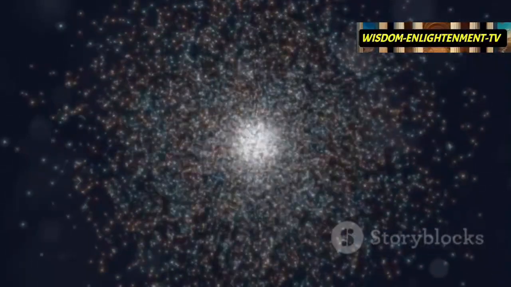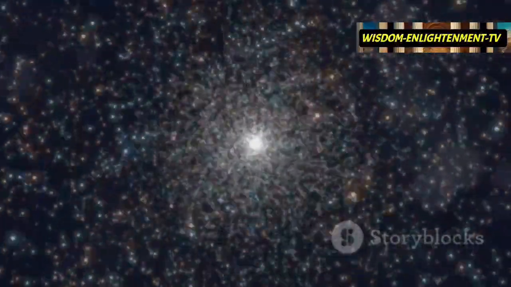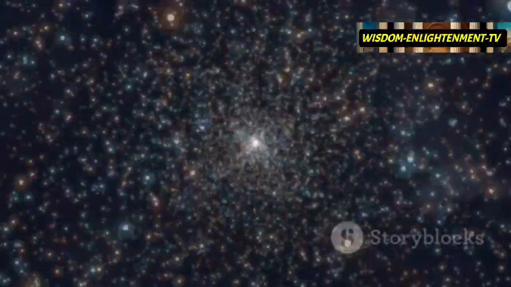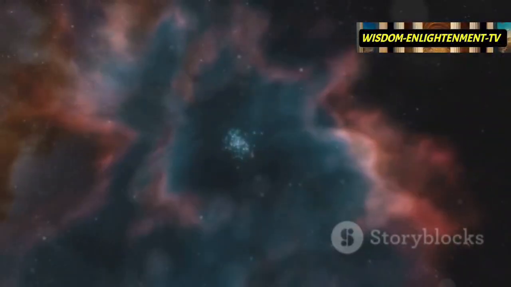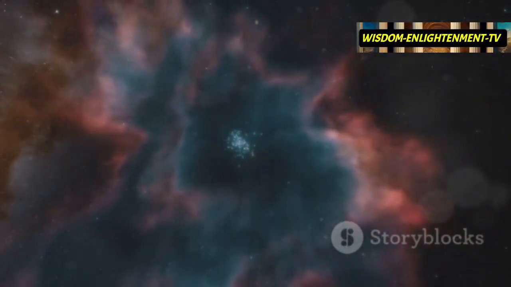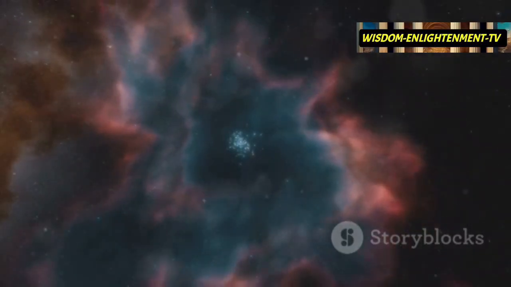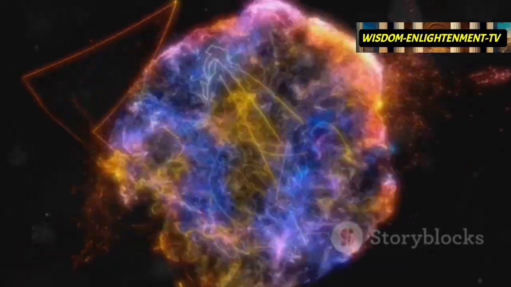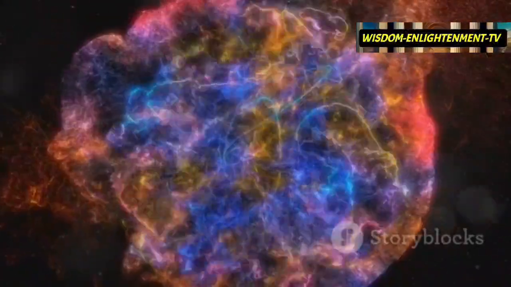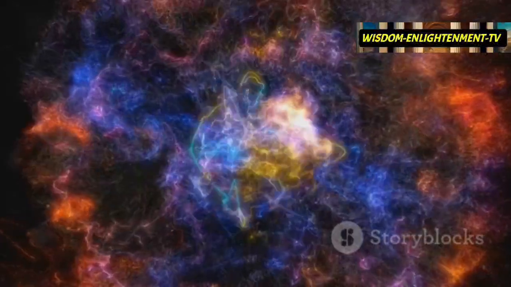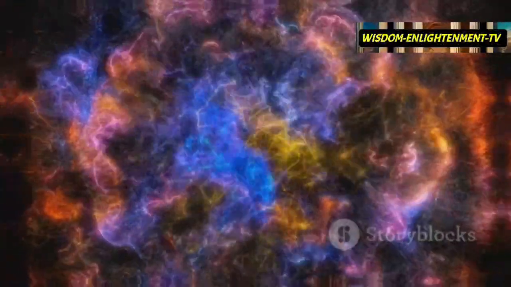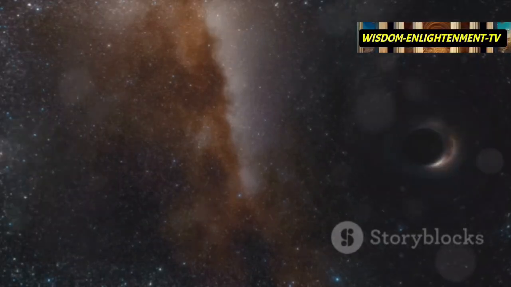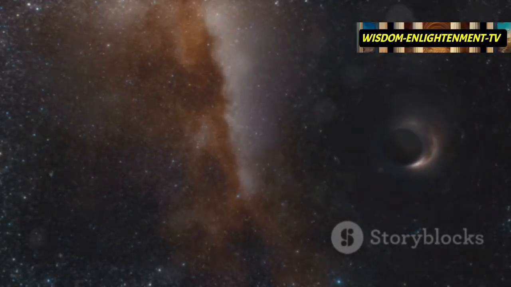Star clusters are particularly useful for studying stellar evolution because they contain stars of similar ages and compositions. By comparing stars in clusters of different ages, astronomers can trace the evolutionary sequences of stars. The remnants of supernova explosions, such as the Crab Nebula, offer a glimpse into the end stages of massive stars. These remnants help researchers understand the processes that occur during and after a supernova.